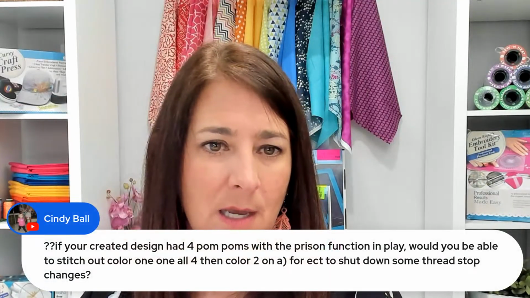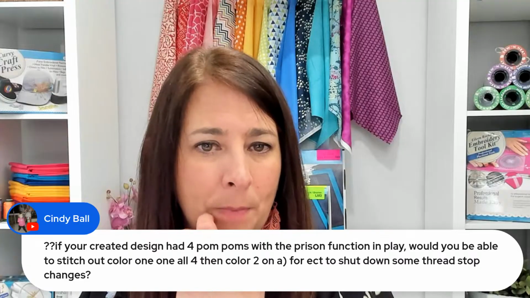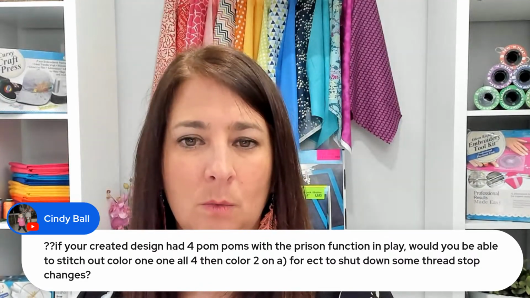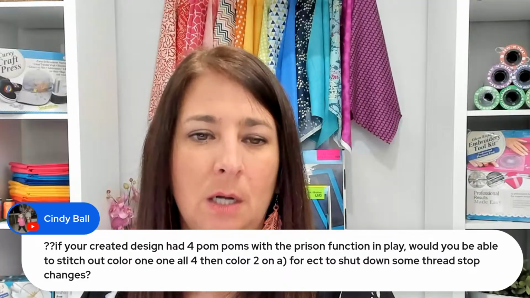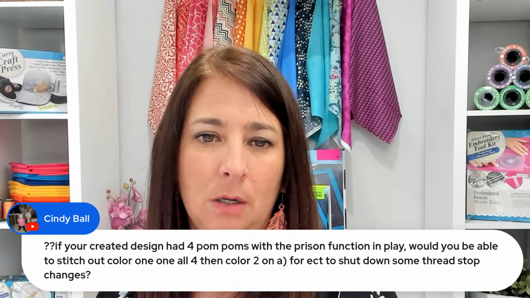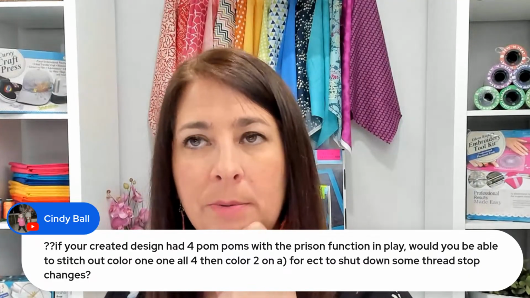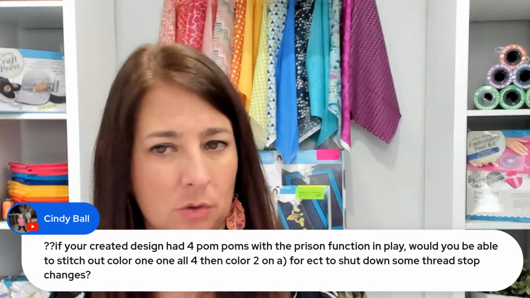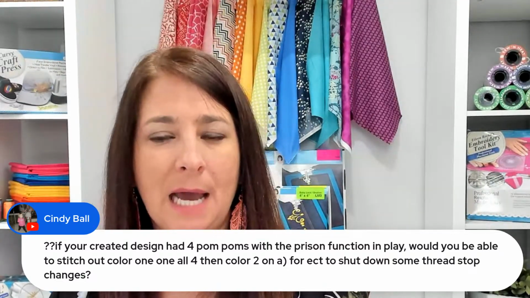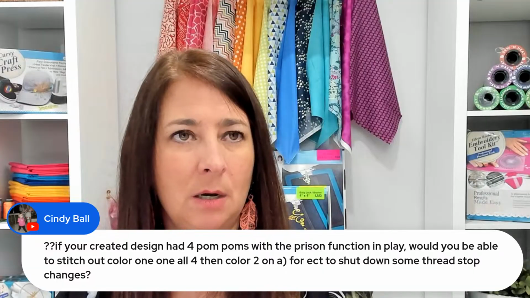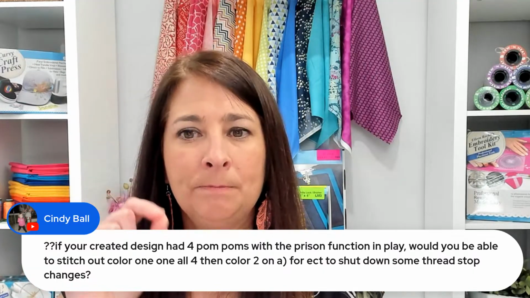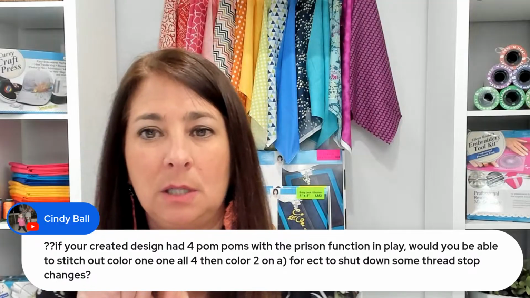And then Cindy says, if you have a design that had 4 pom-poms with the prism function, would you be able to stitch one color for all of them? So probably not on the fringe. You wouldn't be able to, so that sounds to me, Cindy, like you're talking about color sort as well, but I don't think that that's a good idea because of that center anchoring stitch that needs to be stitched last.